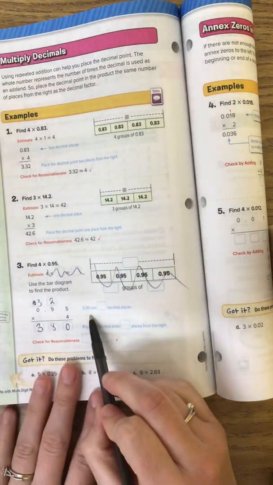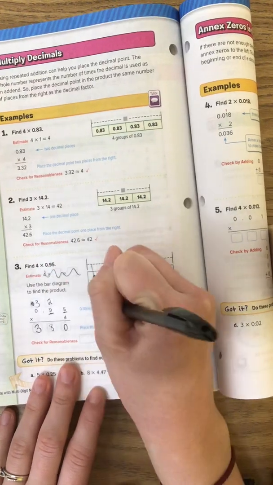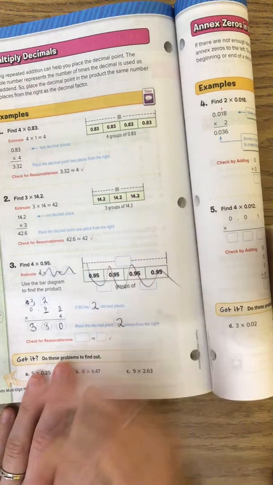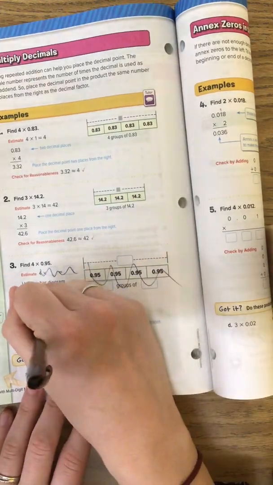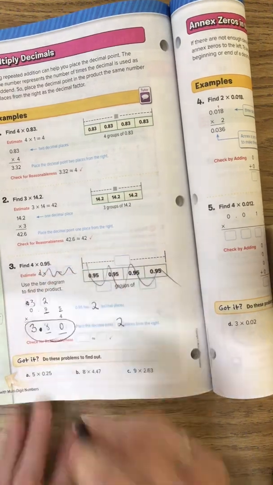Now, 95 hundredths has how many decimal places? 1, 2. So you're going to place the decimal point 2 places from the right in your answer. So it would be right here. 1, 2, and 3 and 80 hundredths would be your answer.